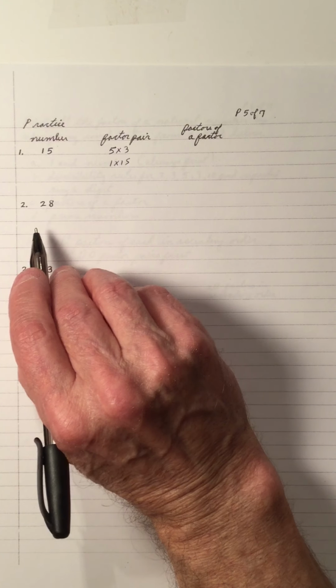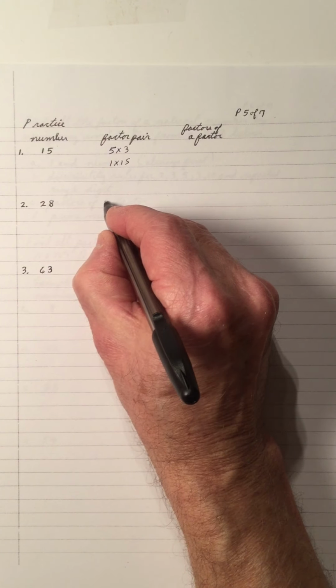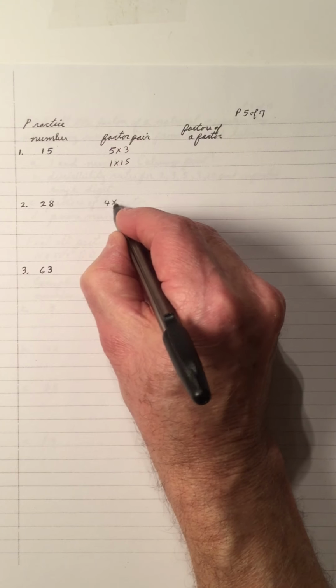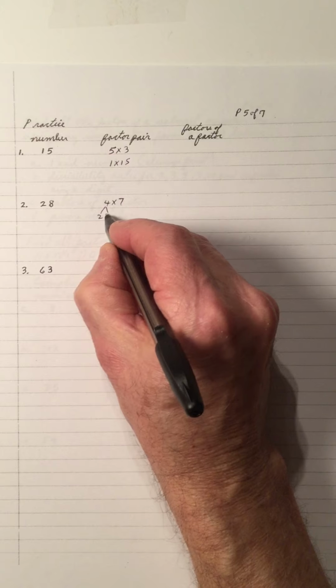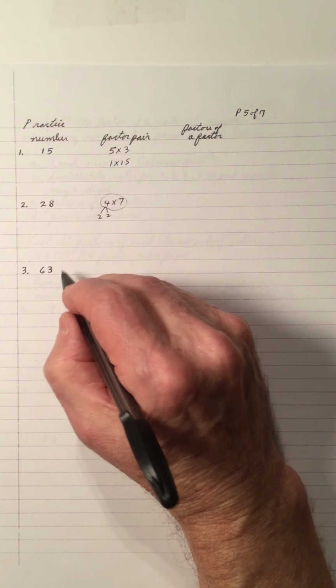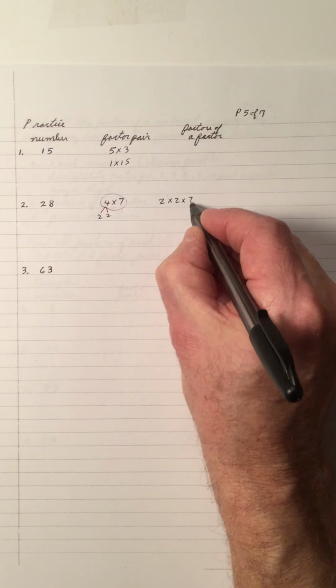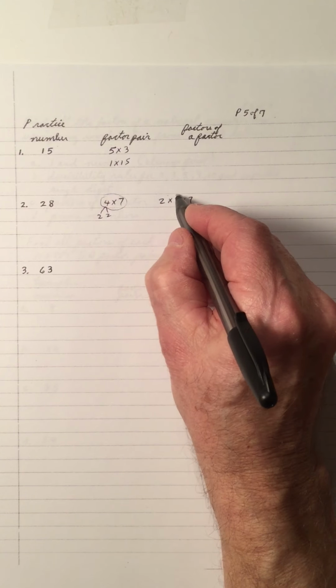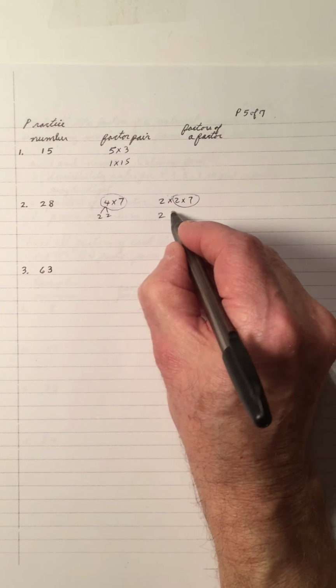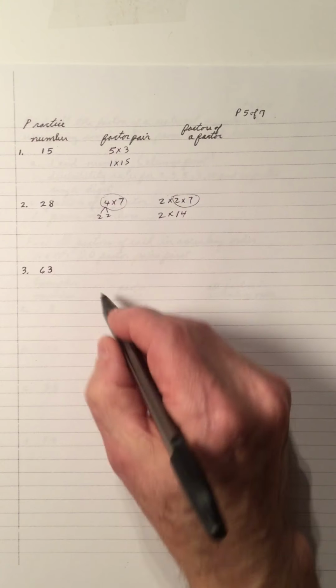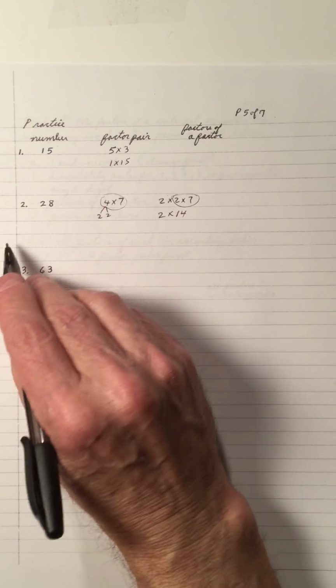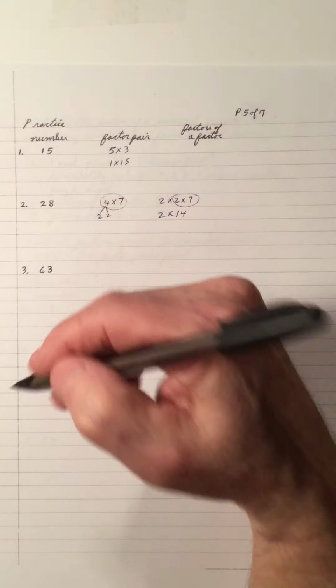Let's go to 28. Factor pairs of 28: we could go 4 times 7 is 28. And 4 is 2 times 2. So we got one factor pair. Let's see if we can find the other one. 2 times 2 times 7. So we already got the 4. Let's go with the other 2. 2 times 14. So that's another pair of factors of 28, besides 1 and 28.